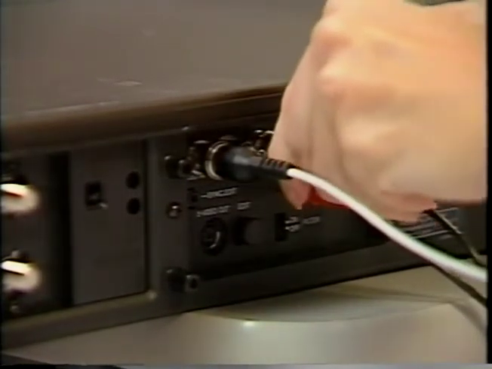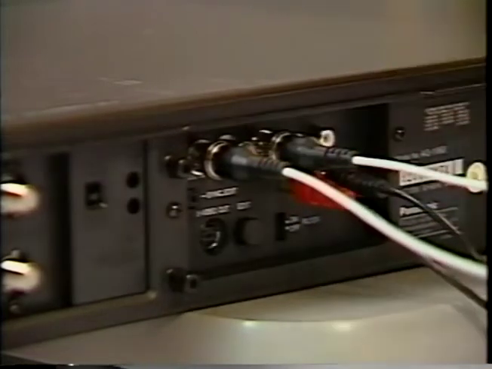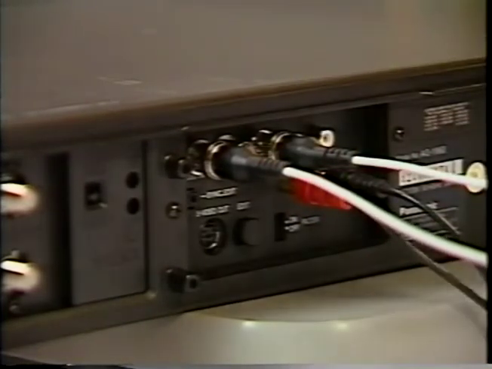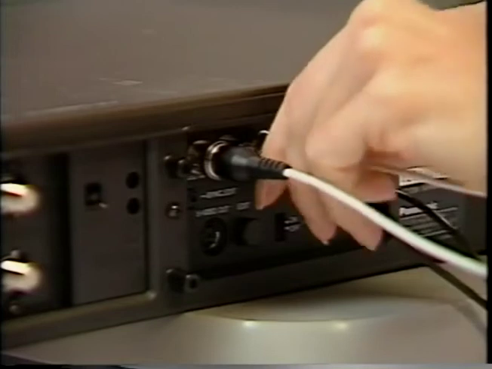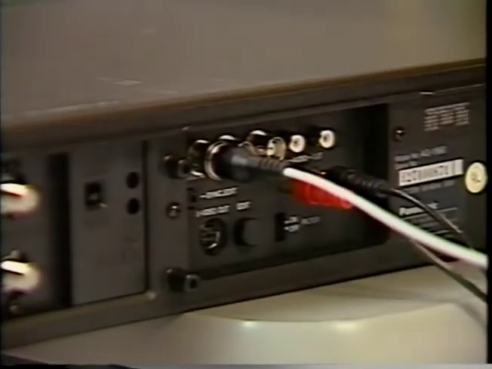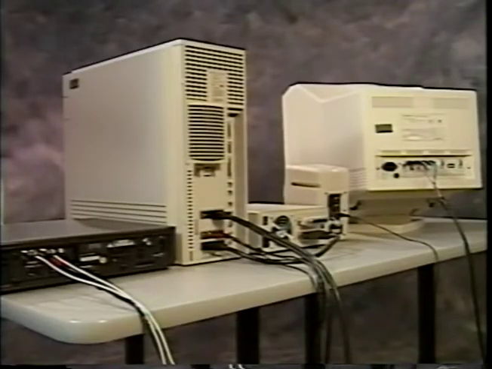Many video players cannot be connected at both the in and the out at the same time because it creates a feedback loop. In this case, simply unplug the connection you don't need. Finally, connect all the power. That concludes the installation section of our program. For more information about installing the software, please refer to your documentation.